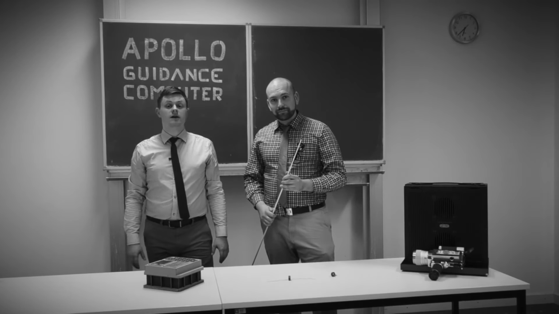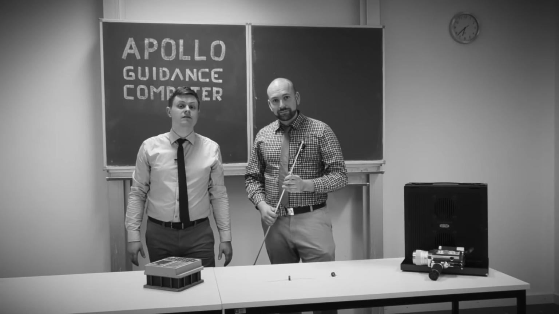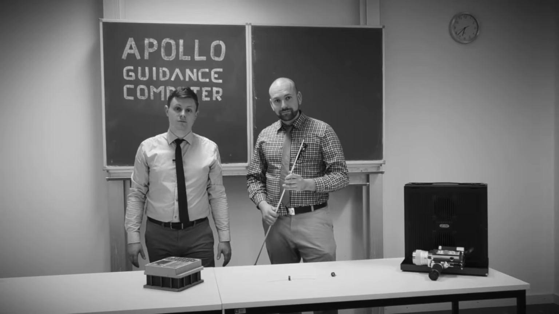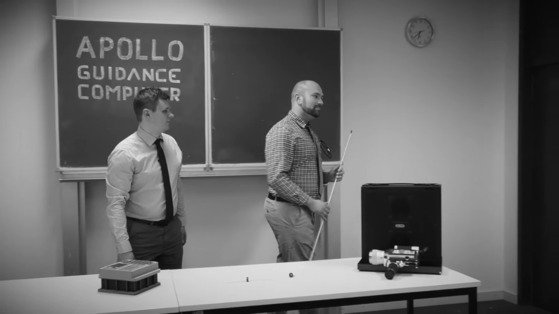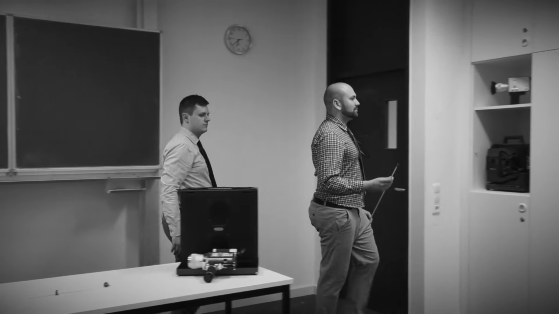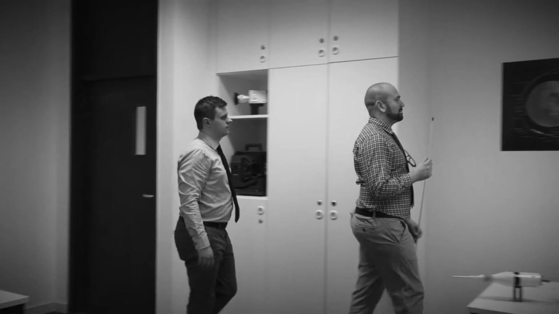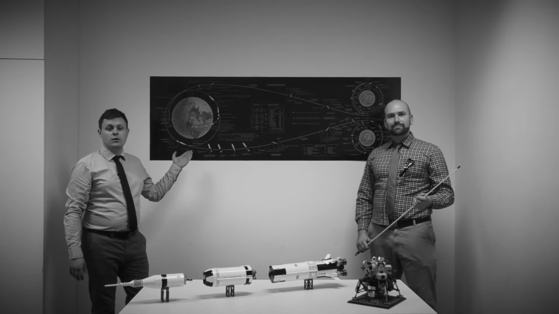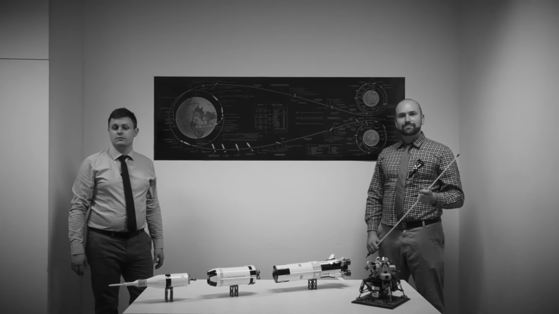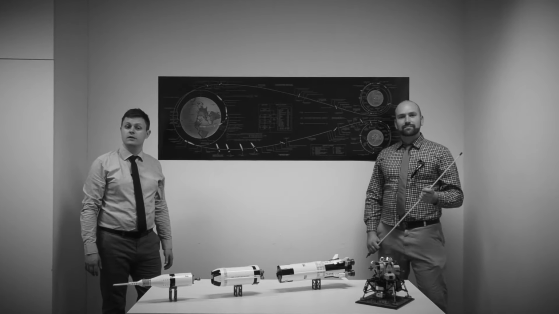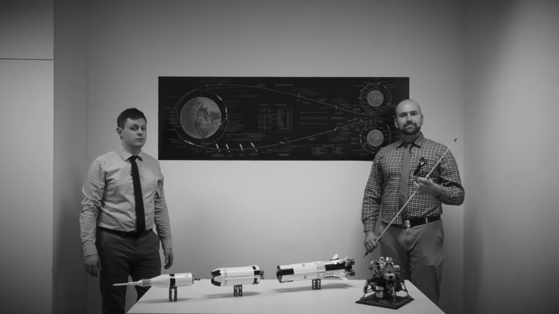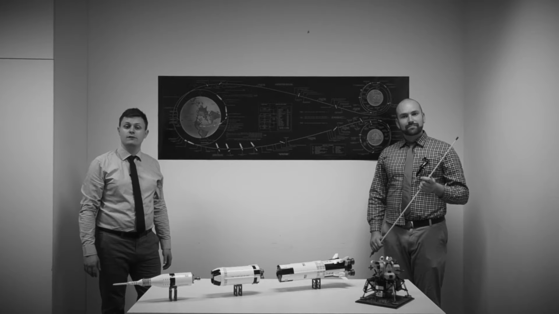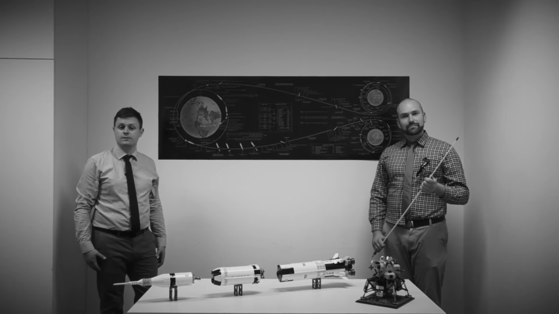Now that we have seen how the AGC is operated, let's look at a typical flight to the moon. This schematic shows all critical events on the way to the moon. In most events, the Apollo guidance computer performs important tasks. We will now follow a typical mission.